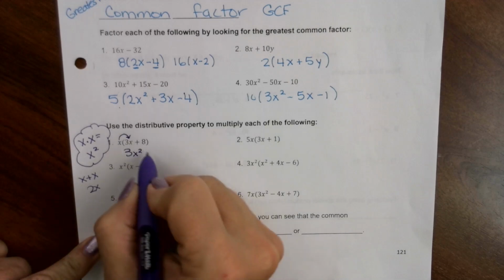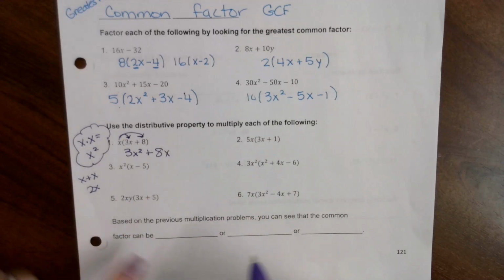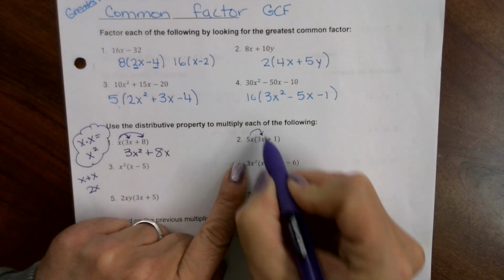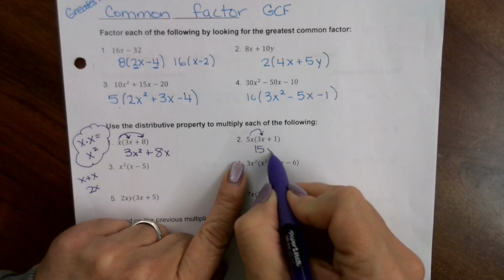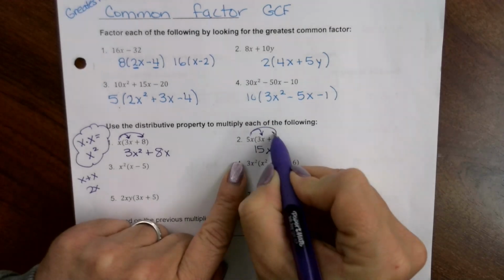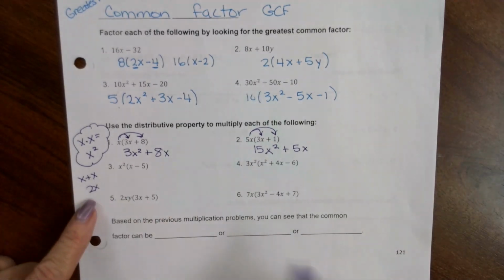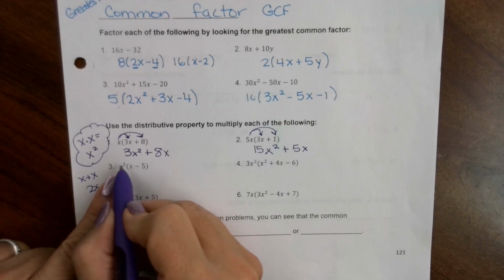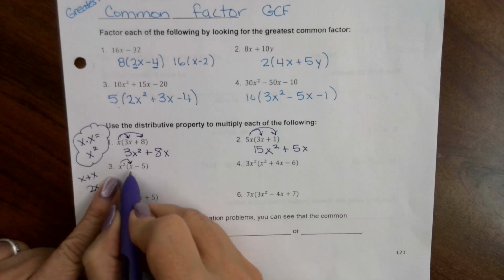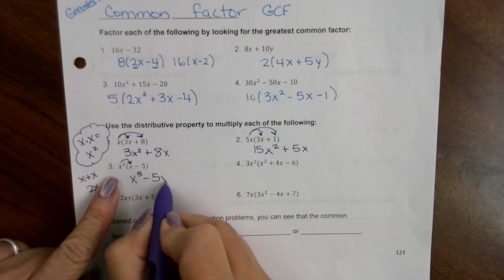So I distribute here, and then I distribute to the second one, so plus 8x. Okay, so with this one, I have 15, so I look at just the numbers first, and then I have x times x, which is x squared. I go to the second term, plus 5x. Now, this looks a little bit different because this first term's x squared, but remember we did exponent rules in the beginning, and because I'm multiplying, I'm going to add the exponents, so this becomes x cubed minus 5x squared.